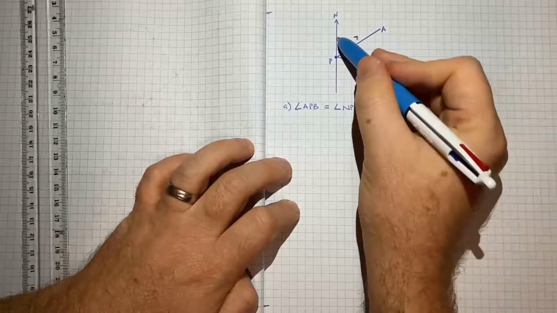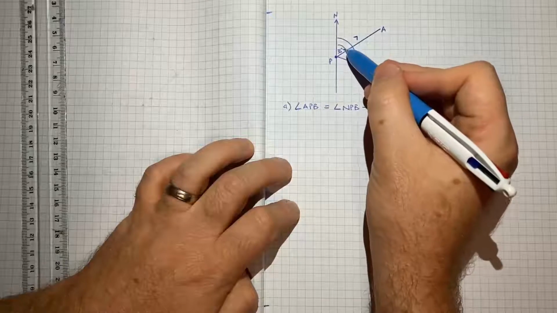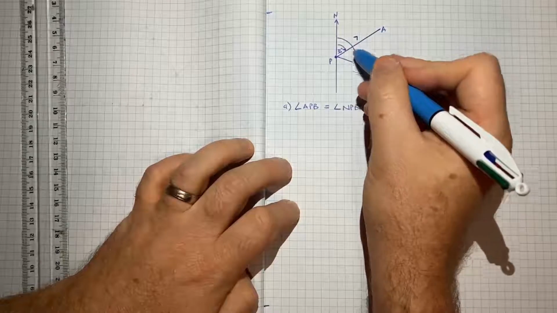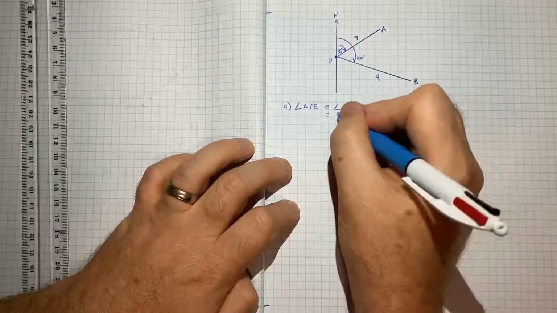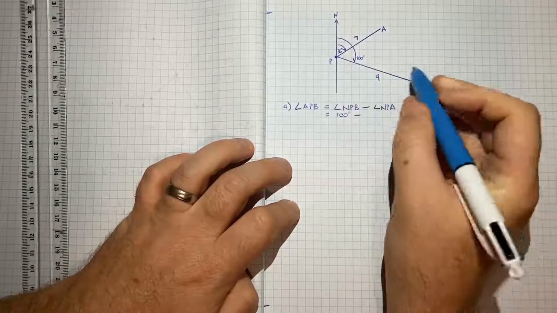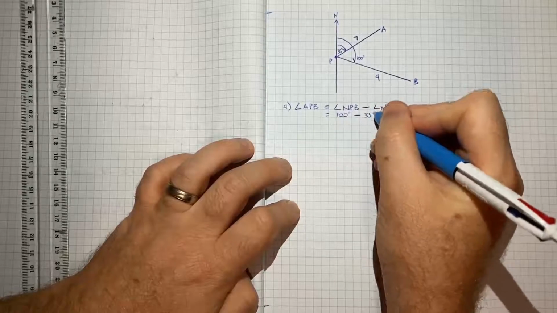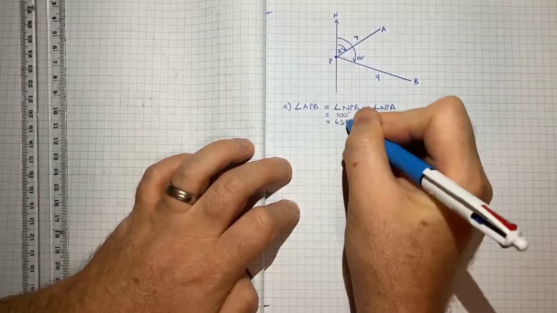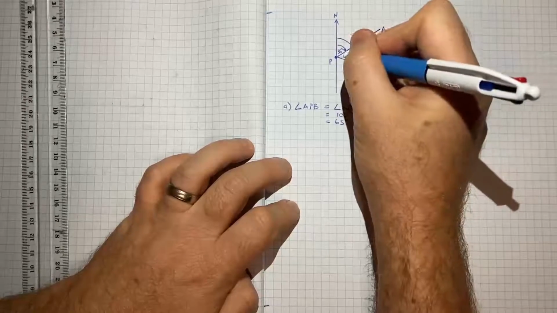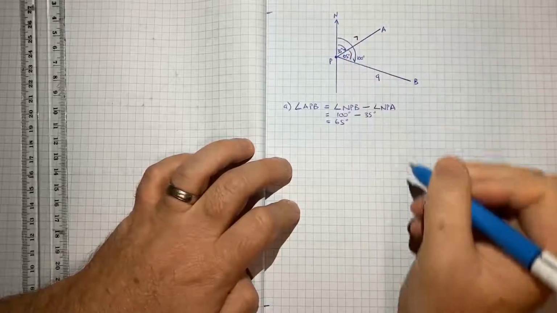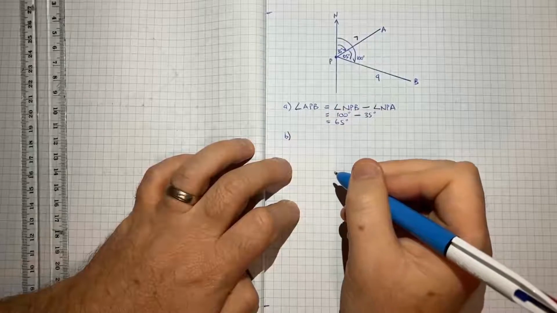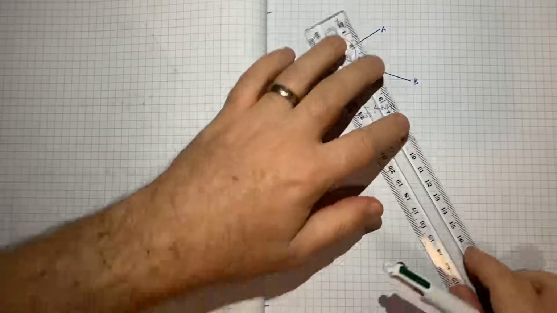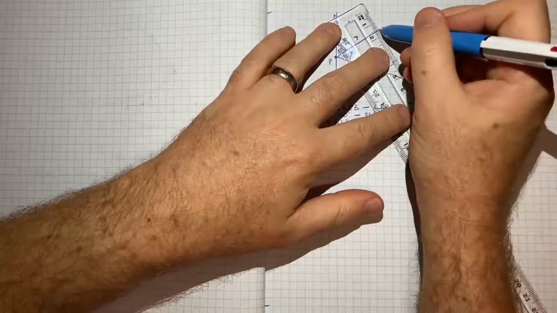So you can see if we take this whole angle and subtract from it this angle, we'll get the angle APB. And we're told in the question NPB is 100 degrees and NPA is 35 degrees, and that's how you get to your 65 degrees. So we know this angle here is 65 degrees. So that's part A. Part B is to find the length of this line AB.